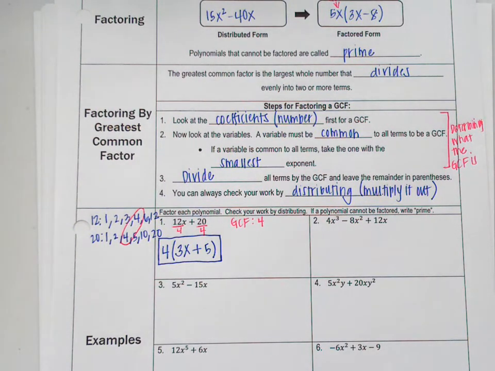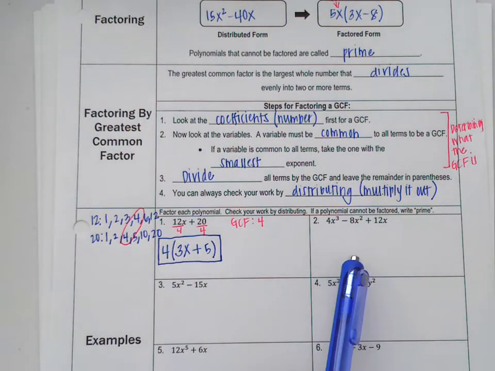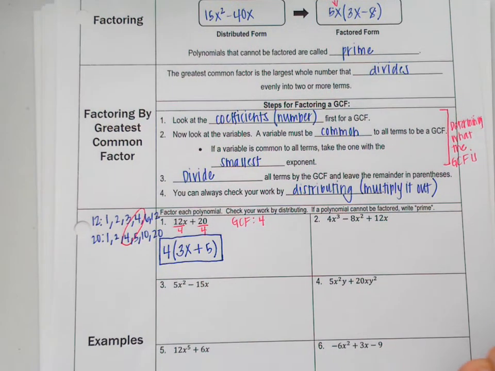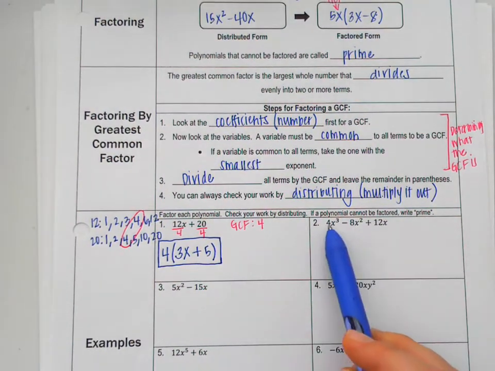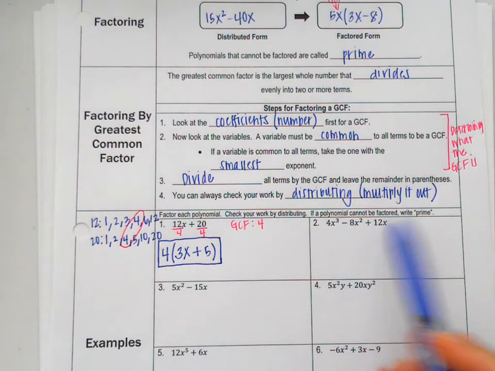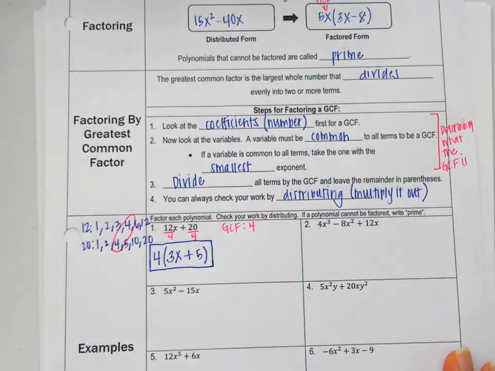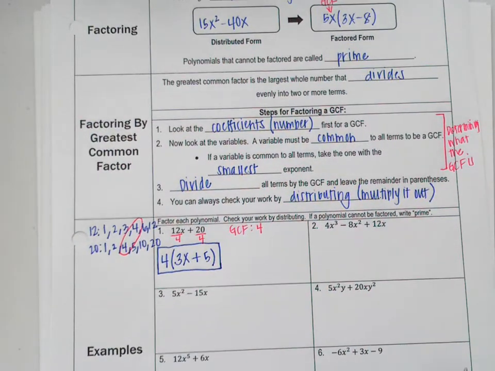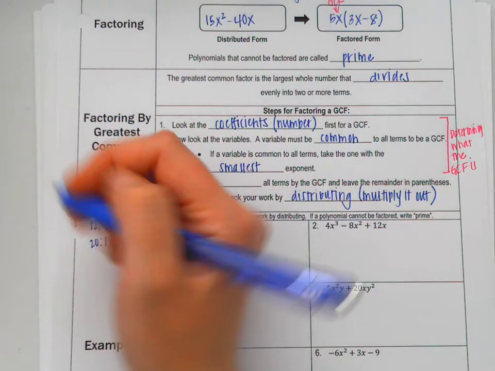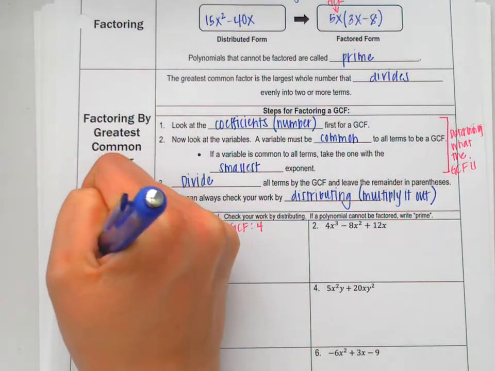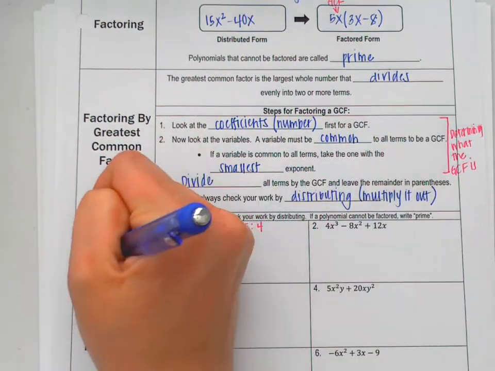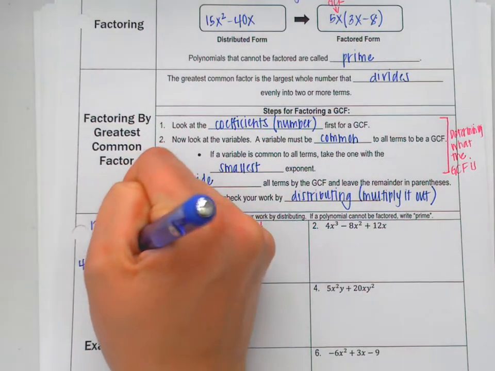Okay, so at this point, you're unpausing me because you've tried your best to do this on your own. You've walked through the steps, and now you're just coming back to check. So if you went through this process, we first looked at the coefficients, 4, 8, and 12. Now, if you need to, every time write it down, you can. So we could write it over here. The factors of 4 are 1, 2, and 4.